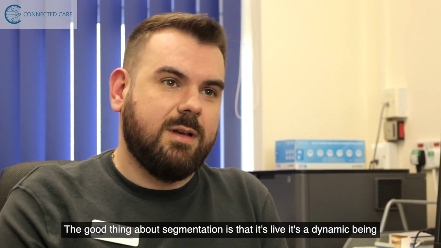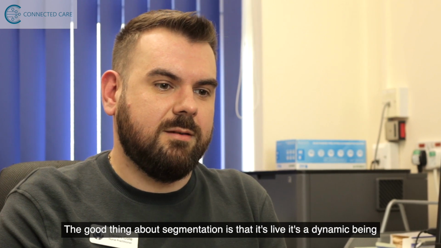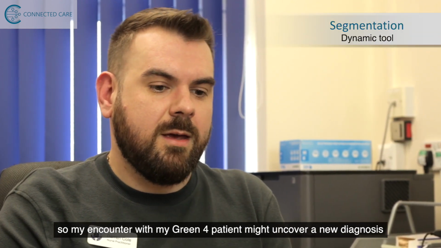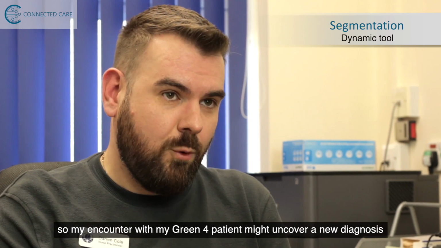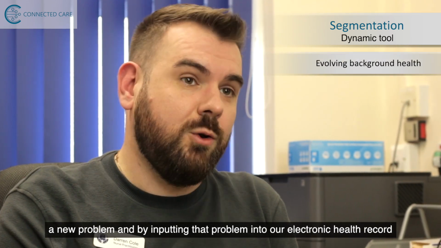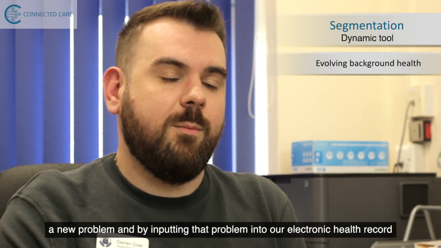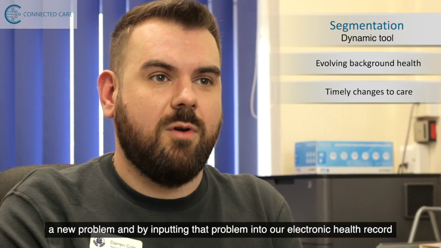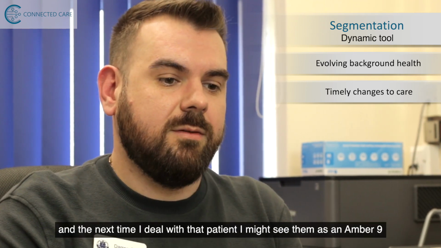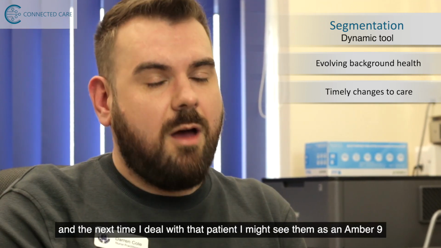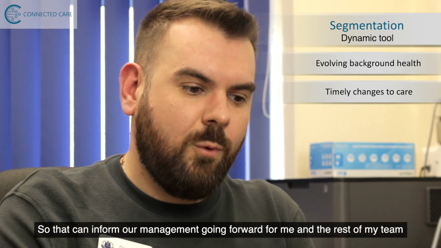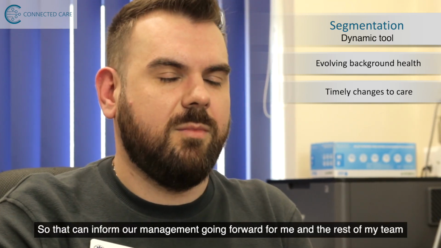The good thing about segmentation is that it's live, it's dynamic. So my encounter with my green 4 patient might uncover a new diagnosis, a new problem, and by inputting that problem into our electronic health record, that feeds back into the segmentation score, and the next time I deal with that patient, I might see them as an amber 9 and not a green 4. So that can inform our management going forward for me and the rest of my team.